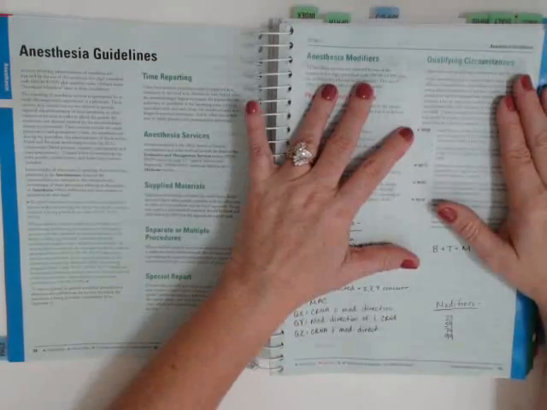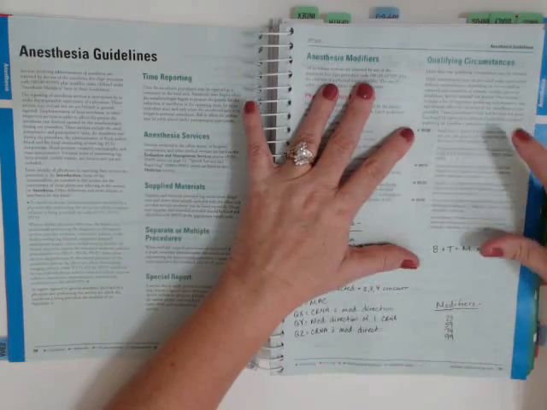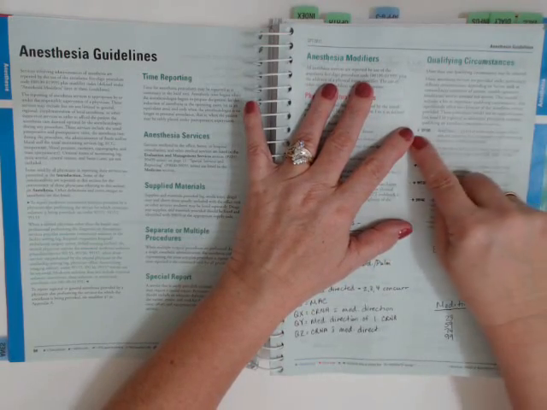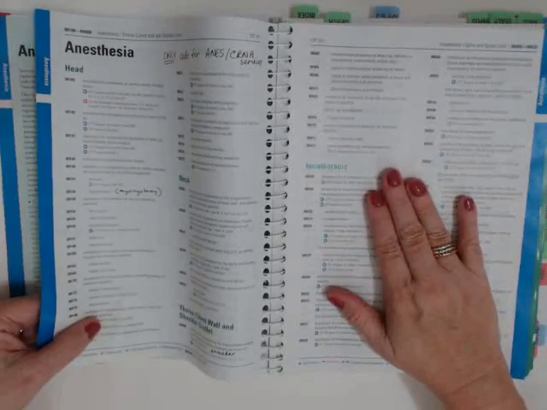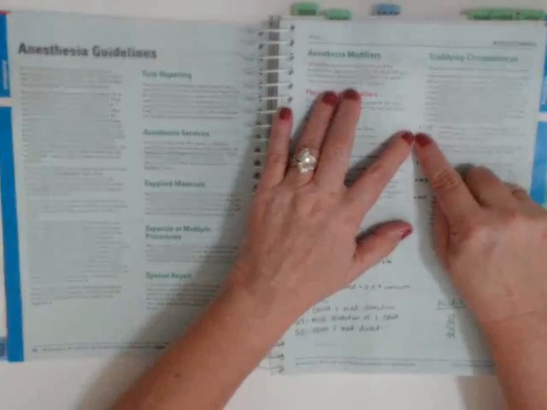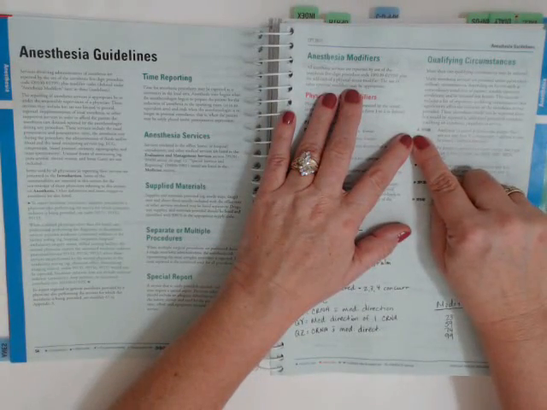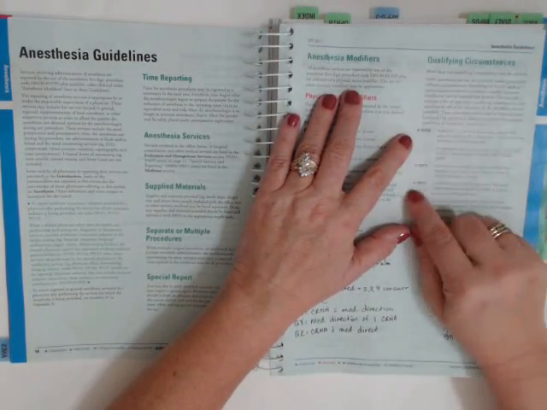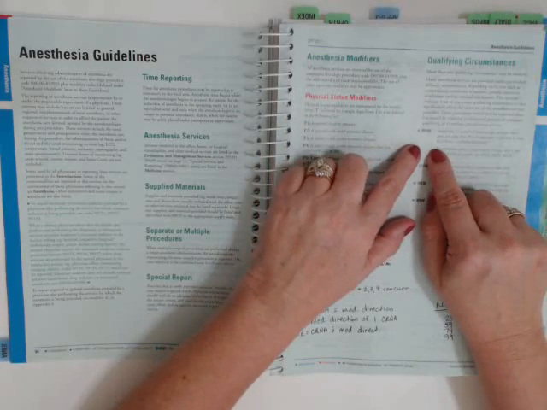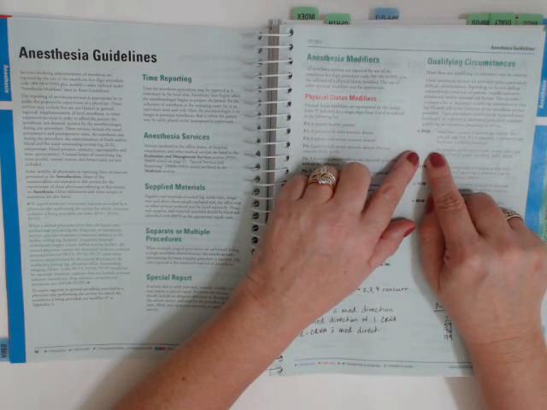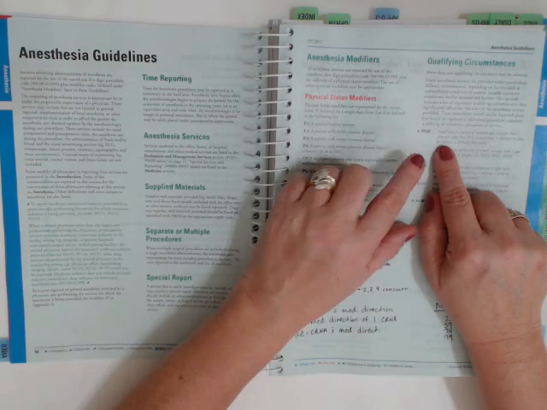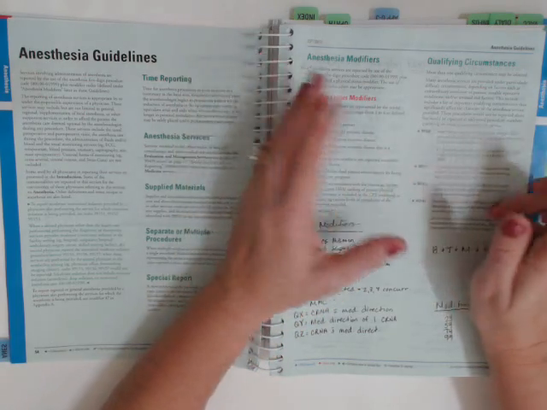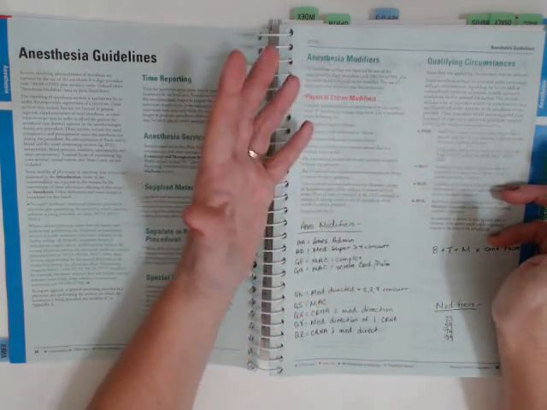Okay, qualifying circumstances. These are add-on codes that piggyback or add on to any of these 0 codes. These are all standalone codes. So it has a plus by it, so it piggybacks on the anesthesia code. So this 99100 is for patients of extreme age, either younger than 1 or older than 70. That one's easy to do.